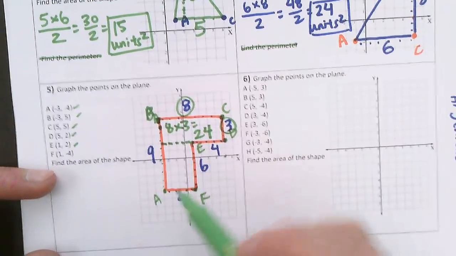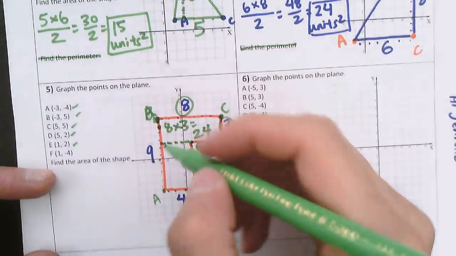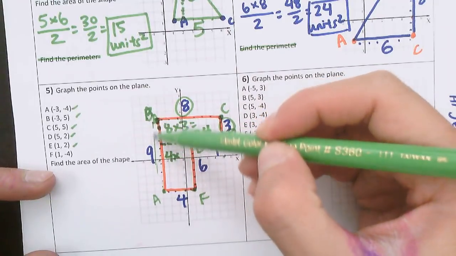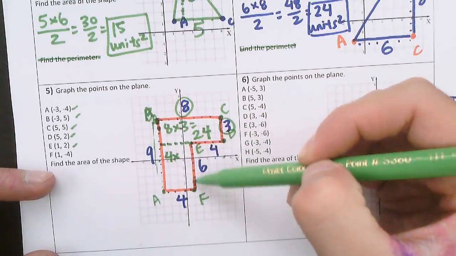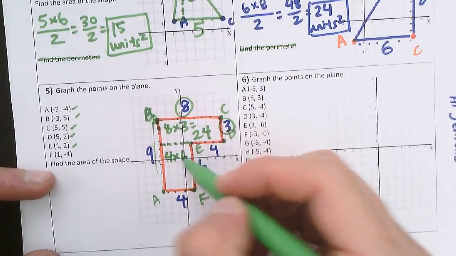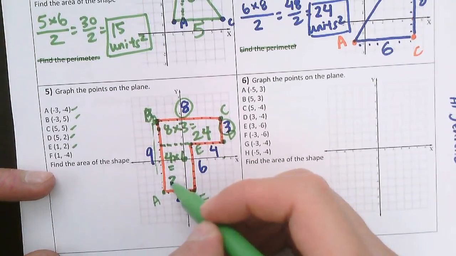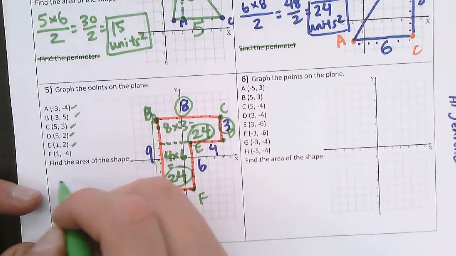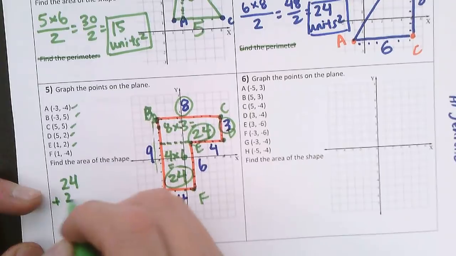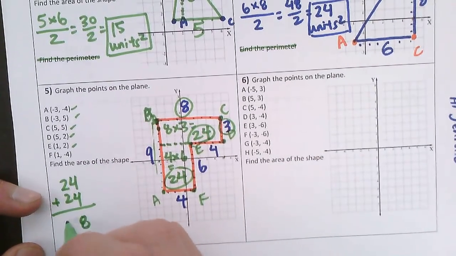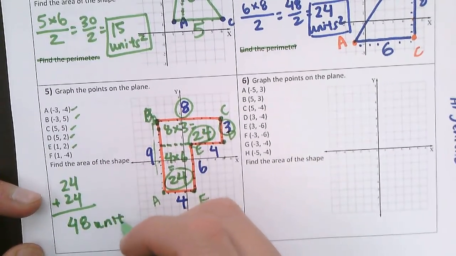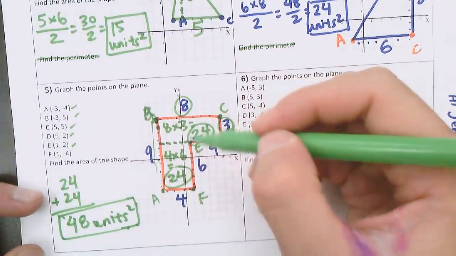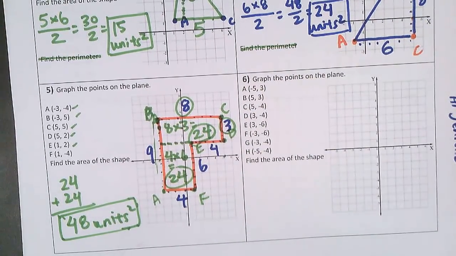For this bottom part, my base is 4. My height, it's not going to be 9, because 9 is all of this, which is too much. I just want this much, which is 6. So 6 is my height. 4 times 6 also gives me 24. So I add up this area with this area. 24 plus 24, or 24 times 2, 48 units squared. If you split it going this way, you should get the same answer, 48 units squared.